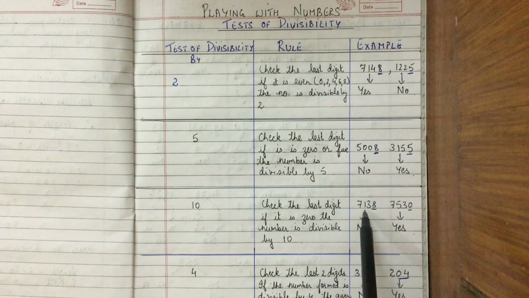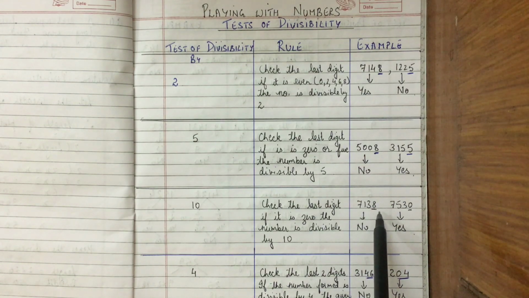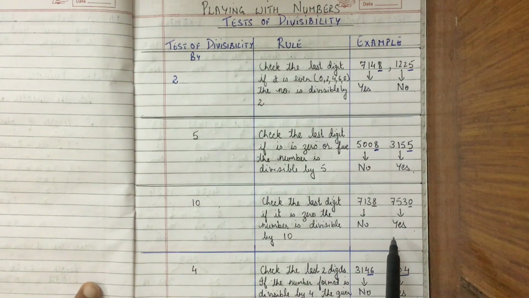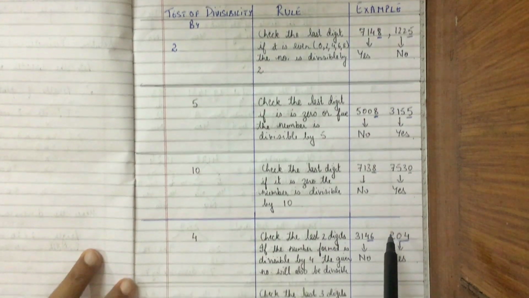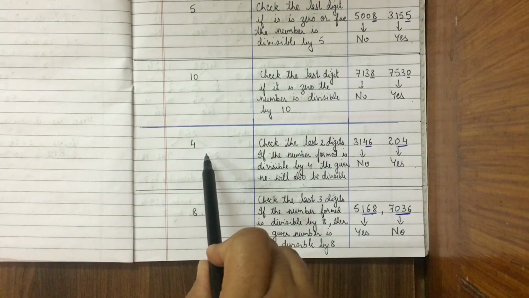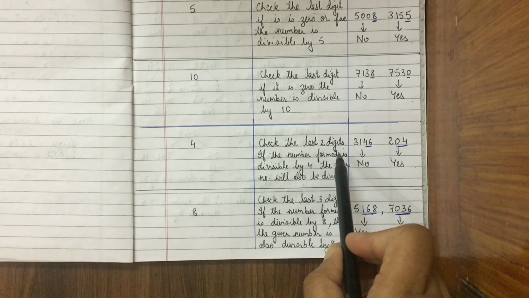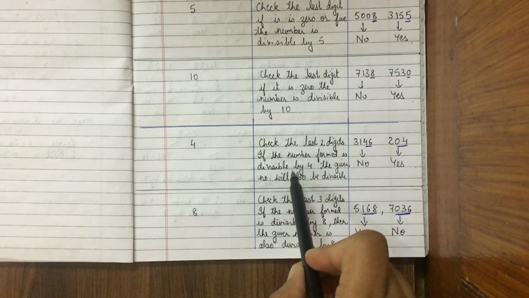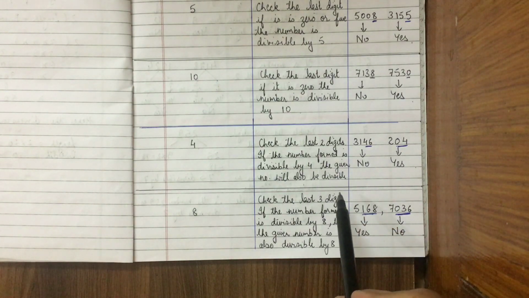So I have taken an example, 7138 is ending in 8, so it will not be divisible by 10. The second example, 7530 is ending in 0, so this number is divisible by 10. Moving further, how do we check divisibility by 4? For checking whether a number is divisible by 4, we have to check the last 2 digits of the given number. If the last 2 digits are divisible by 4, then the given number is also divisible by 4.